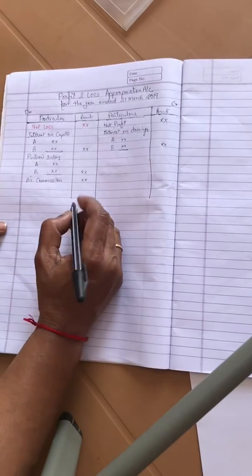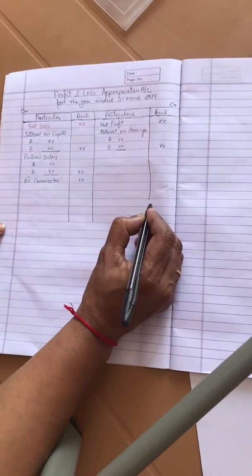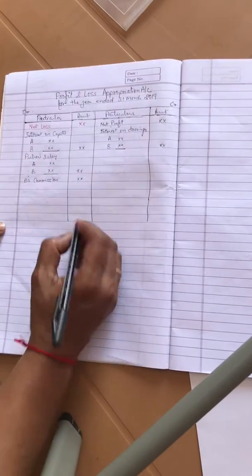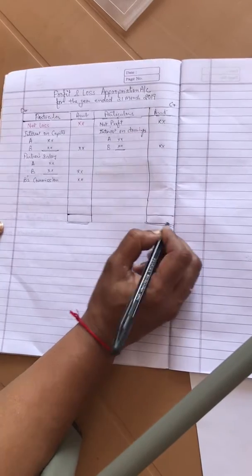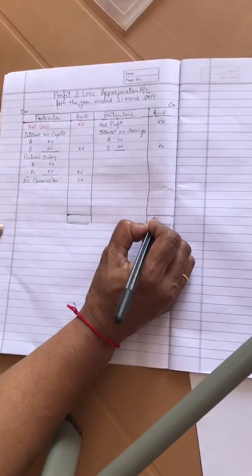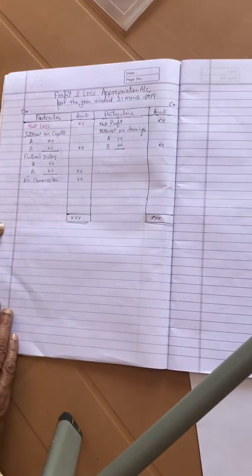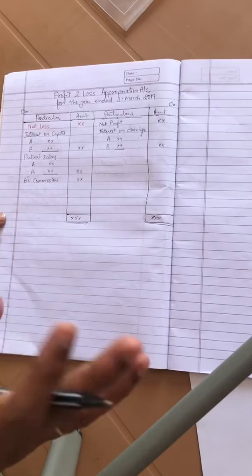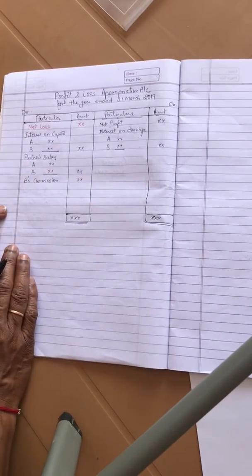I need to extend this a little bit, because now the distributable profit has to be divided among the partners in their profit sharing ratio. So the total of this side you are going to write here and here. These two totals have to be the same. Now whatever the balance comes, that has to be divided among the partners in their profit sharing ratio.